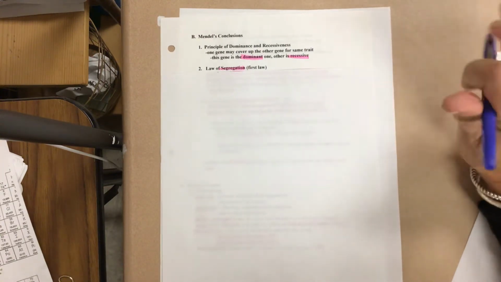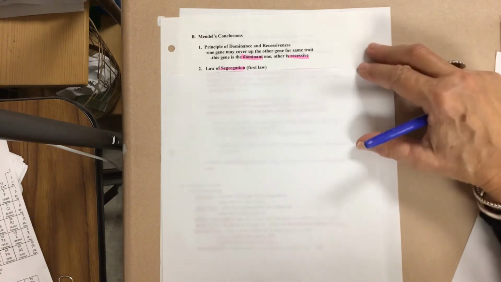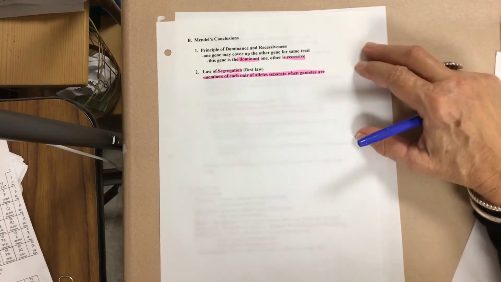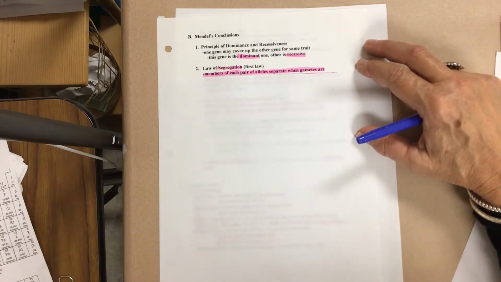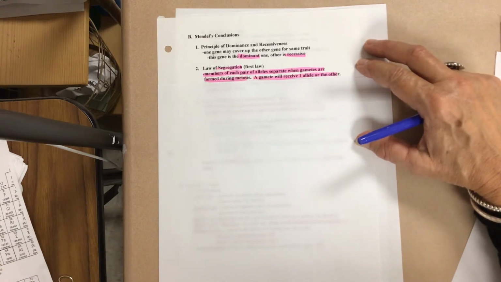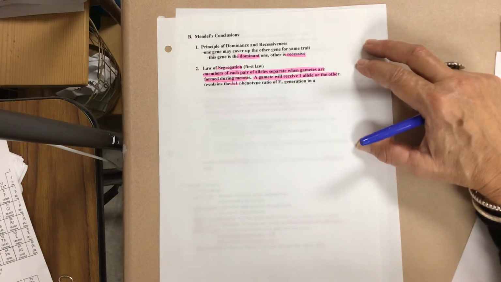Then he came up with something called the law of segregation, which is called his first law. This law says that members of each pair of alleles will separate when gametes are formed during meiosis. A gamete will receive one allele or the other.